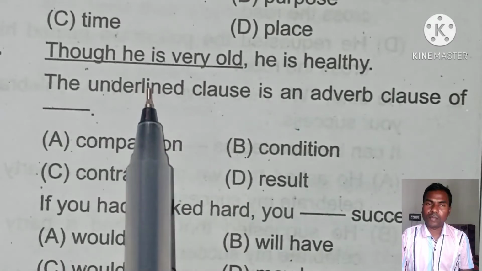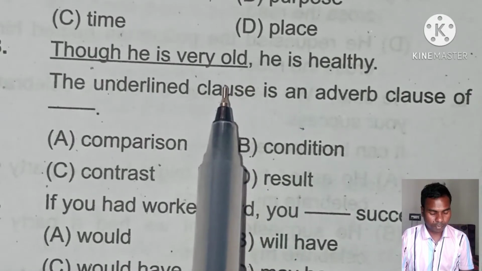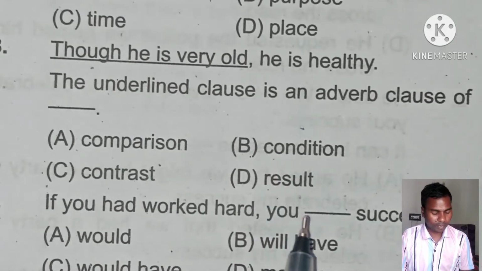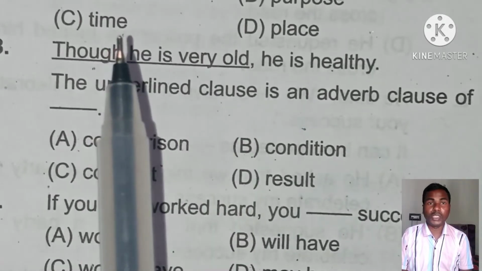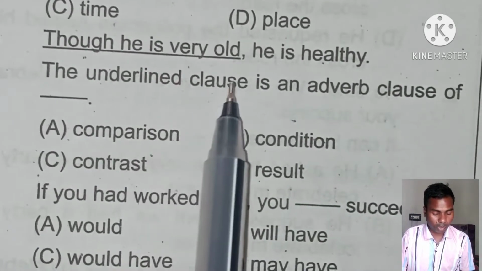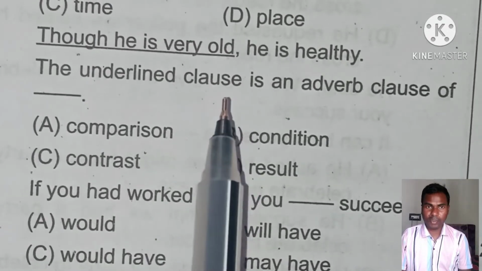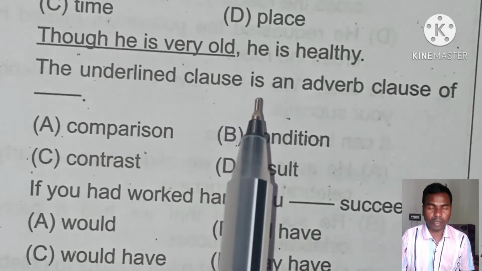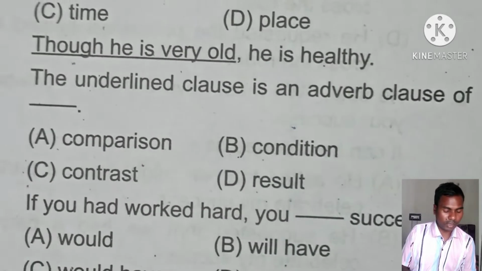You don't have result, because being healthy does not mean that you will be old, or being old doesn't mean to be healthy. This is something contradictory to each other. The action: he was healthy, though he was very old. So he was old, he had to be what? Very weak, but he was not weak. He is now really healthy. It means there is a contradictory fact. It means contrast. Number 8, C is the answer.